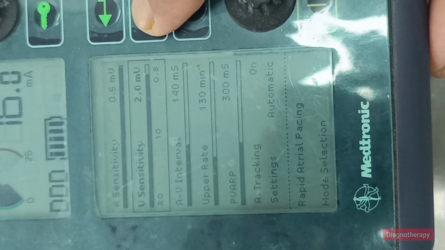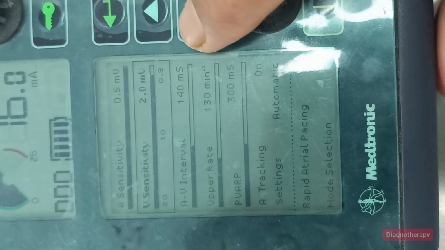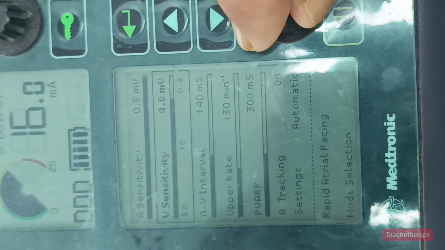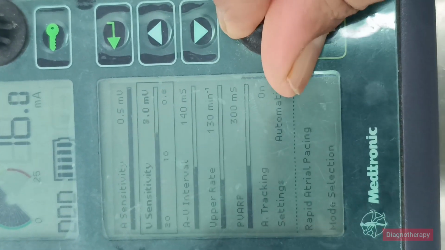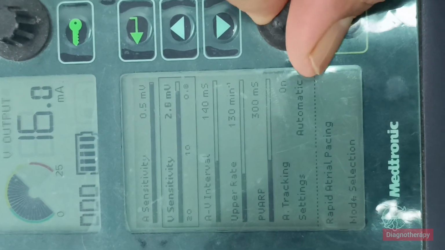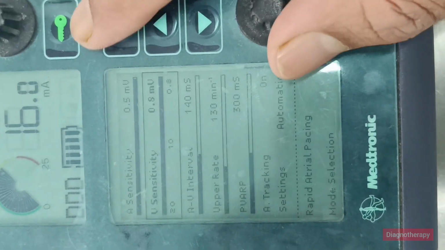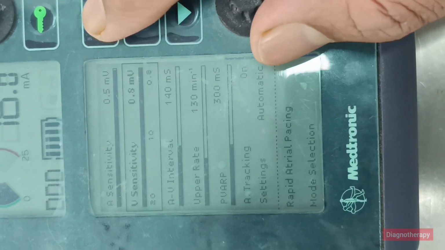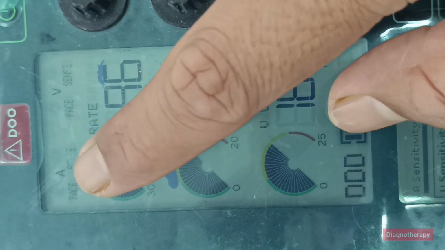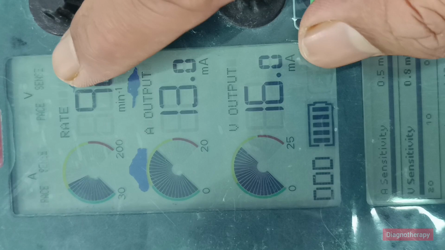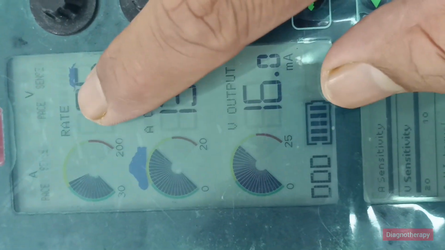And there is a scroll button, a black colored scroll button. With this knob you can change the values. See, the values are changing up, down. You can increase or decrease the values. After setting, you can just press the enter button, and then you can go back to the menu. Here you can see atrial and ventricle values, and this is the rate.